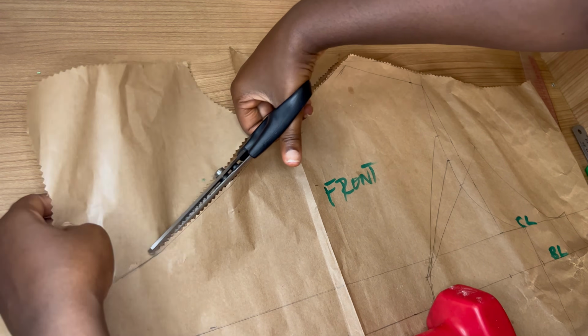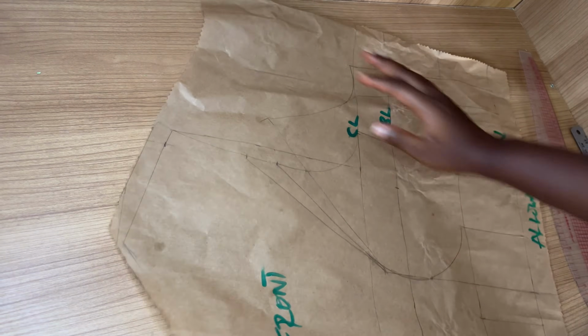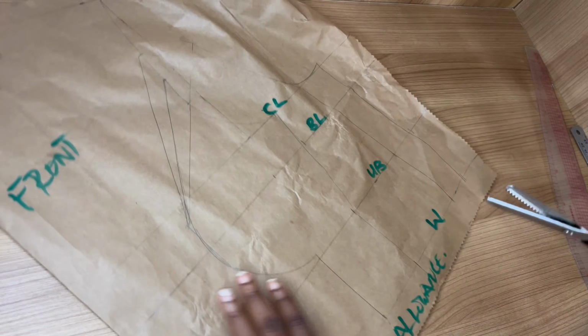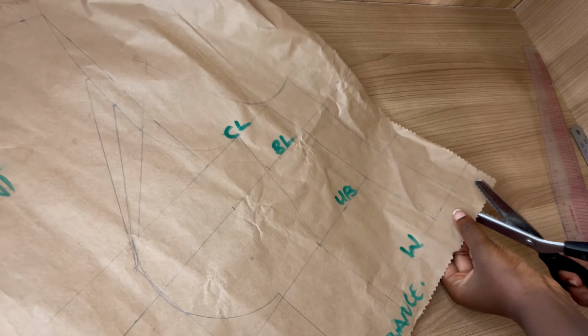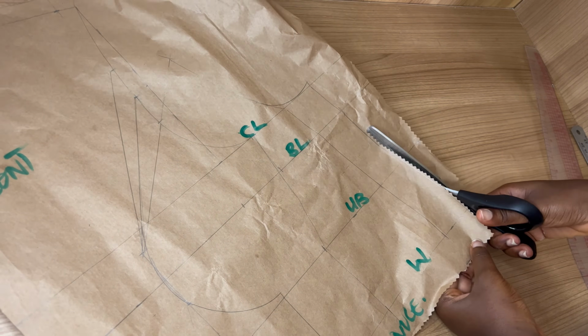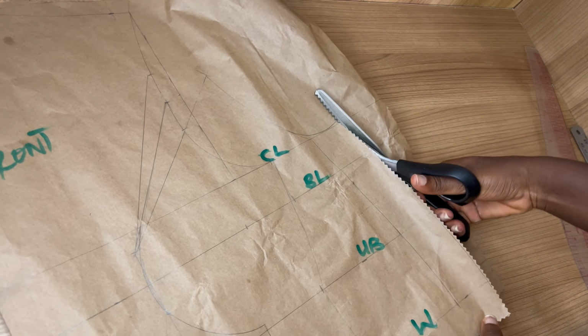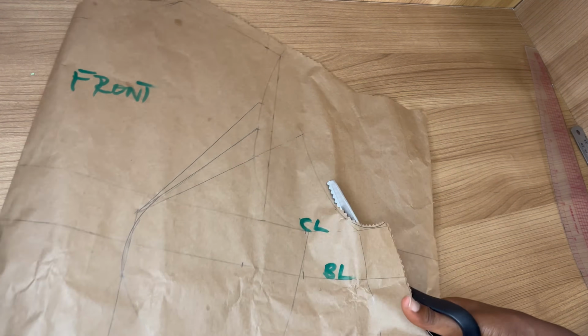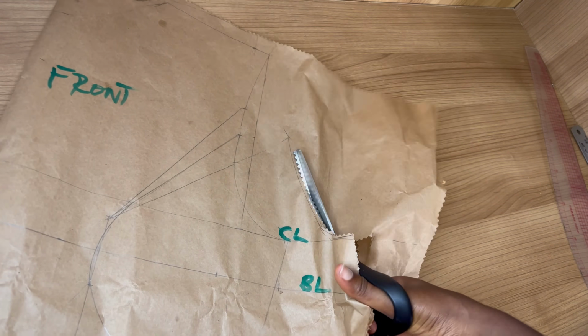And once that is done, I would now cut out the pieces for the front bodies. Don't forget, this is a bustier, and we are going to cut out all these darts. So just take note and look at how I'm going to cut this, and you're going to understand. So I'll cut out the armhole first. Don't forget, we extended the armhole, and I'm cutting on the new armhole.